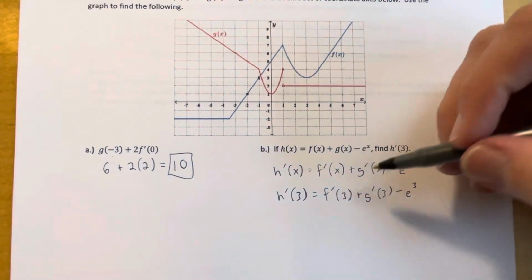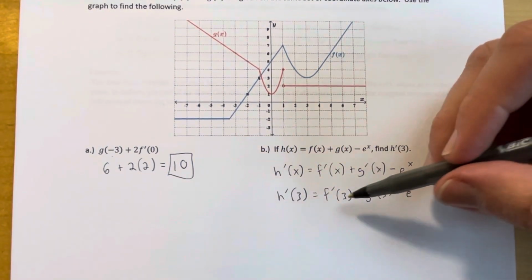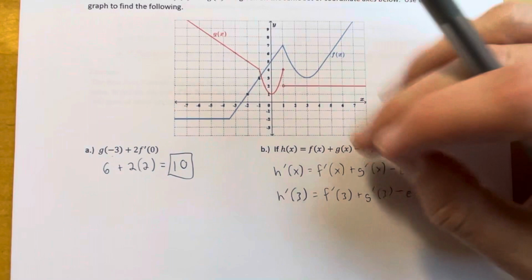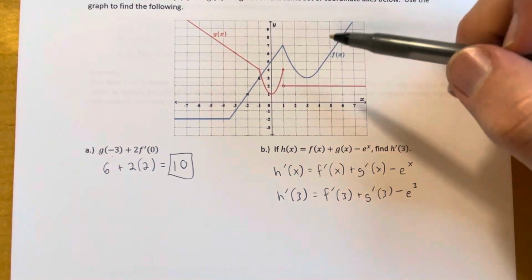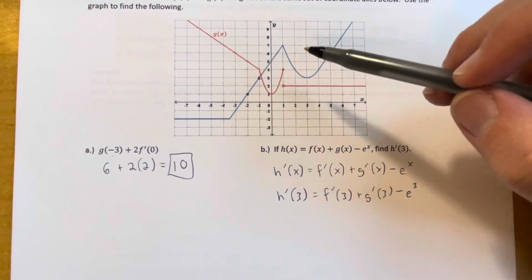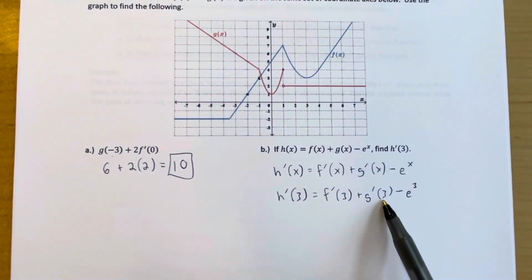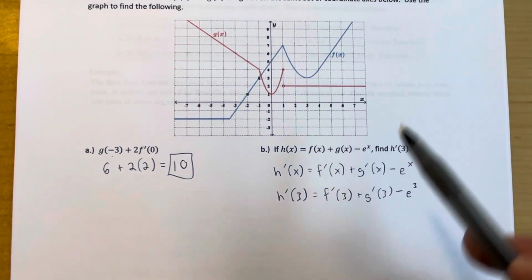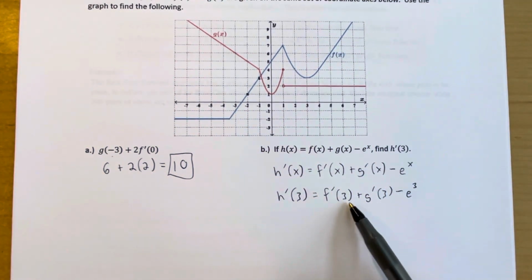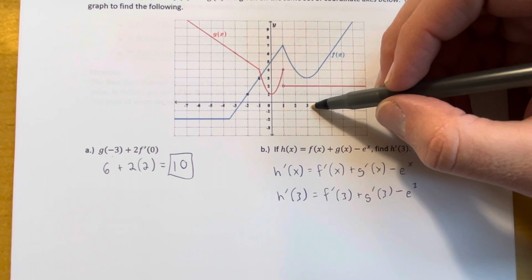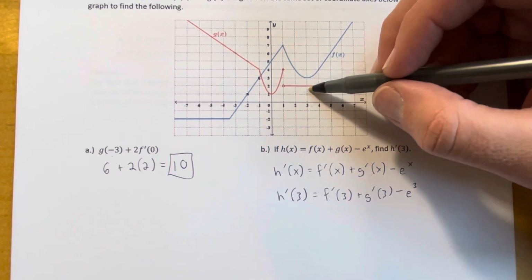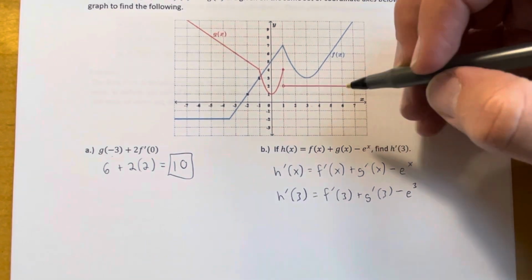Okay, now both of these are derivatives, f prime and g prime, which means I don't have the graph of either of these shown explicitly, but I do have the graph of f and I do have the graph of g, and so these represent slopes of tangent lines to each of those graphs at x equals 3. And conveniently, if you look at where x is equal to 3, both graphs have a horizontal tangent line there.